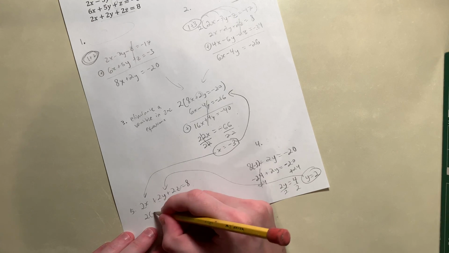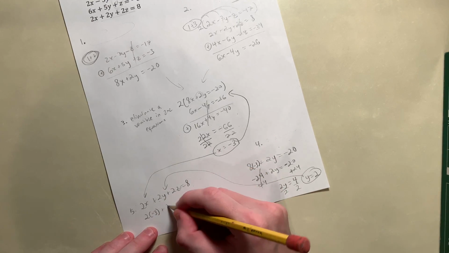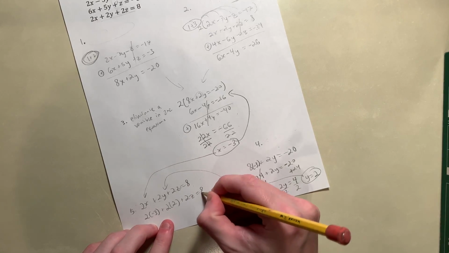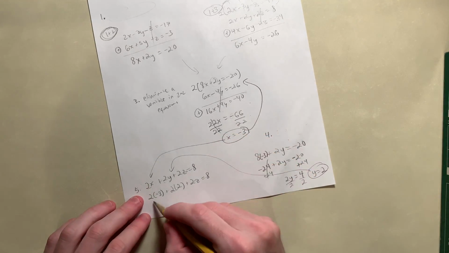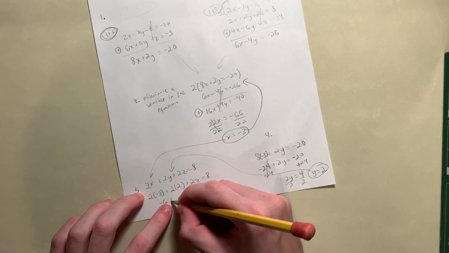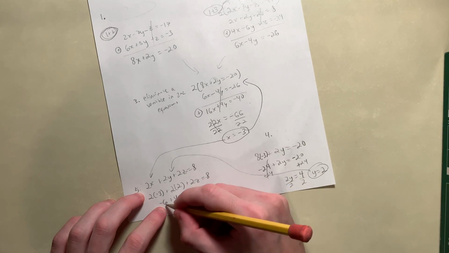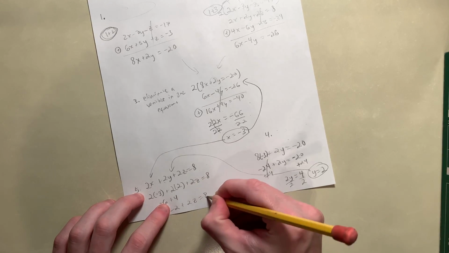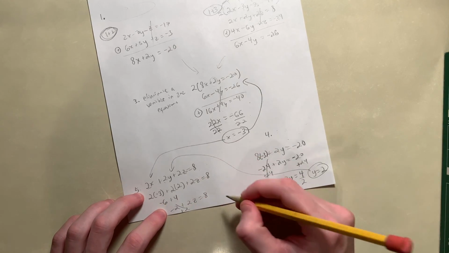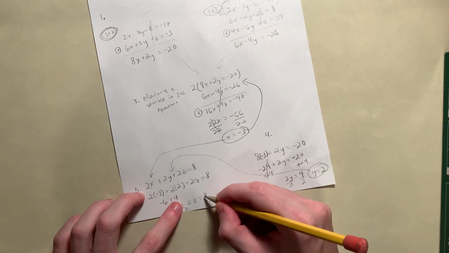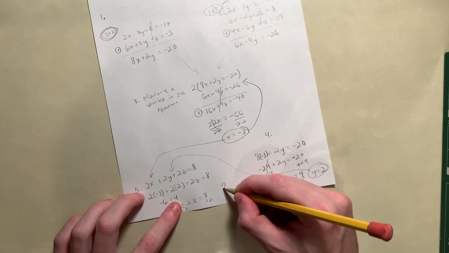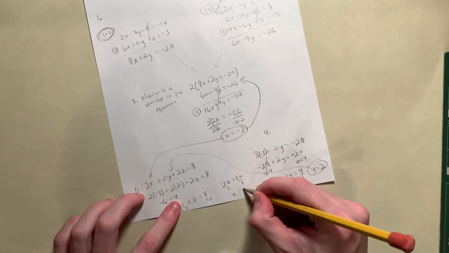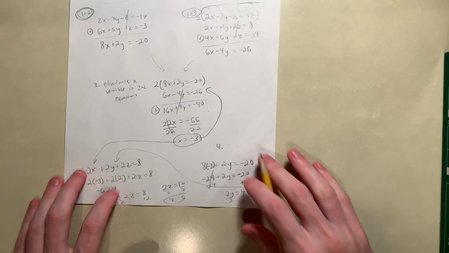So let's do 2 times negative 3, that's my x, plus 2 times 2, that's my y, plus 2z equals 8. 2 times negative 3 is negative 6, plus 4 is negative 2, right? So negative 2 plus 2z equals 8. I add my 2 and get 2z equals 8 plus 2, which is 10, so 2z equals 10. Divide by 2, and z is equal to 5. Now I have all 3 variables.